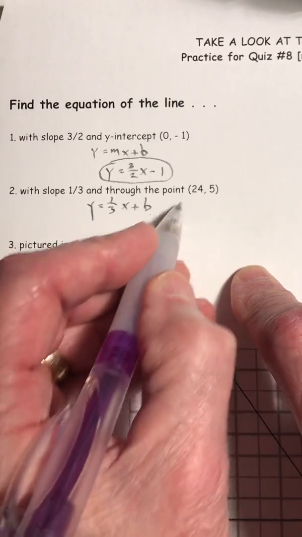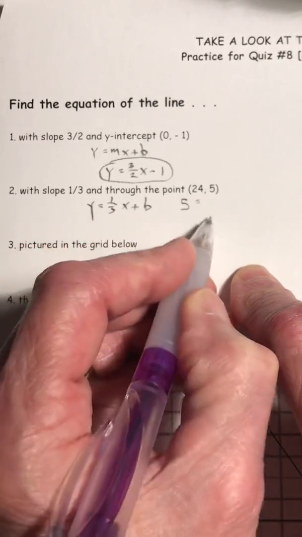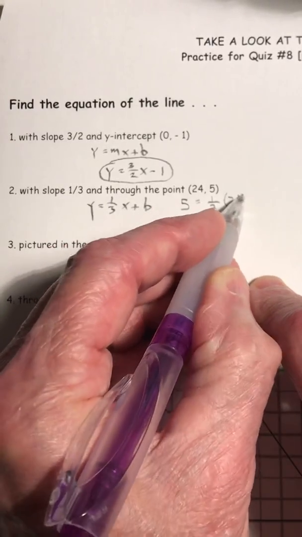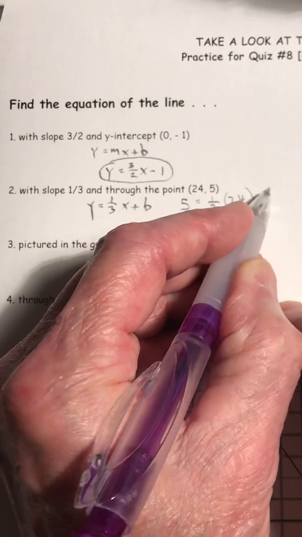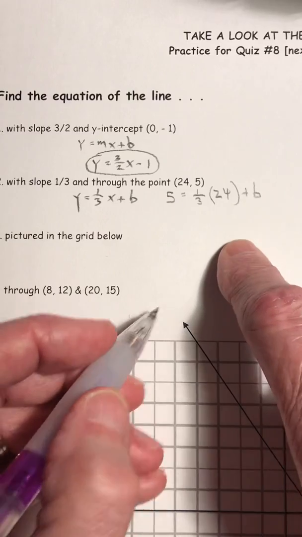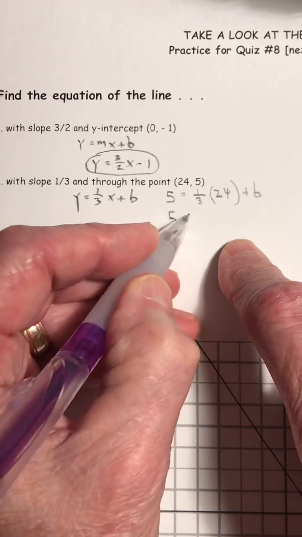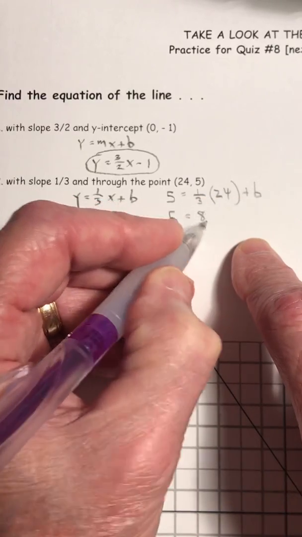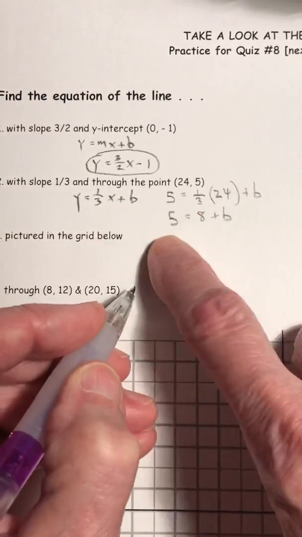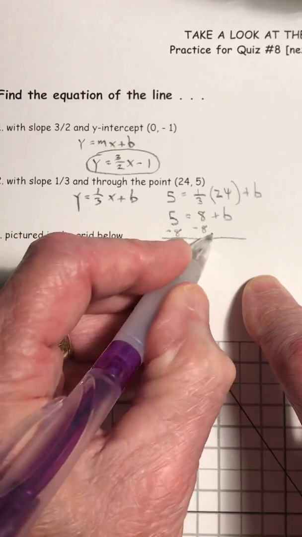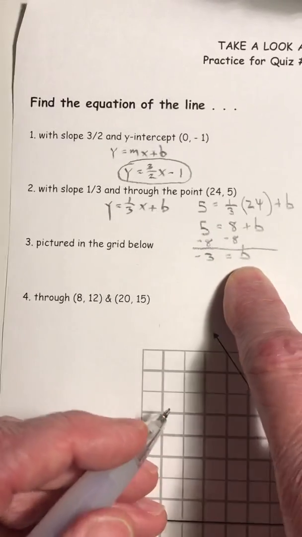5 goes in to replace the y, and then I write the 1/3 times that x value, 24, plus the one thing we still don't know, b. But now I can solve this for b, and it's not that much work to do. 1/3 times 24 is 1/3 of 24, which would be 8. And now if I just take away 8 from both sides, what's left over? -3 on the left side, b on the right side. We've got the value for b.